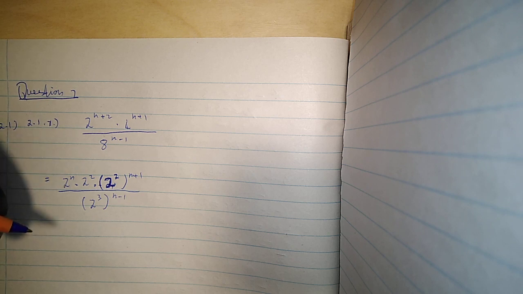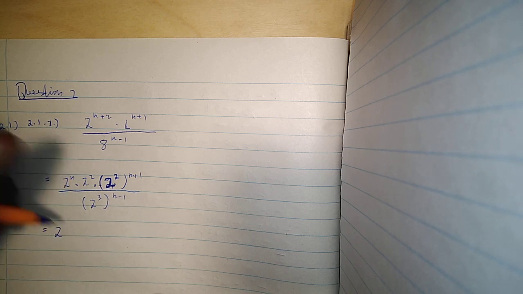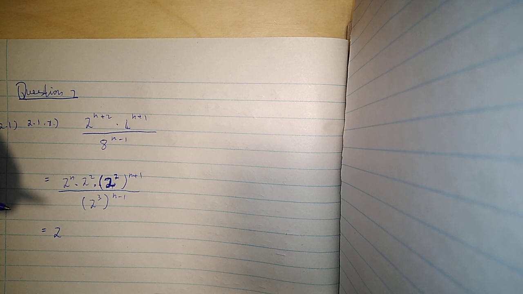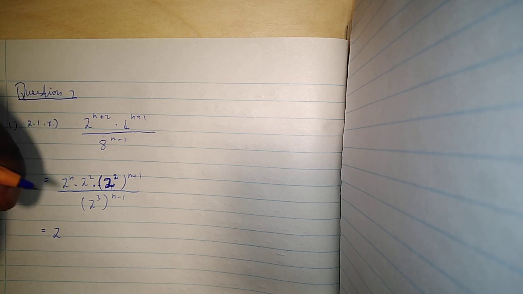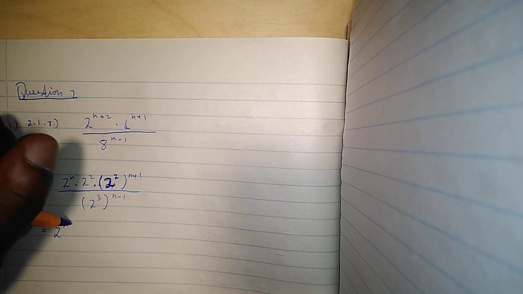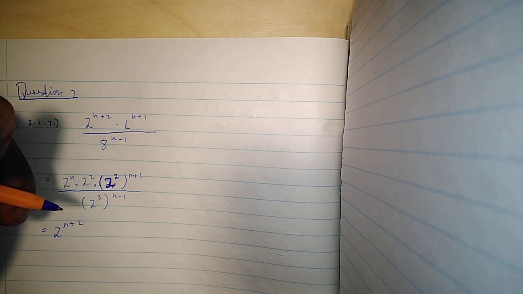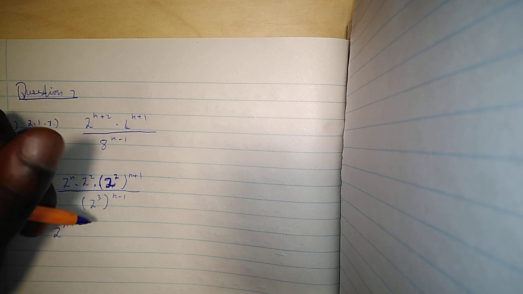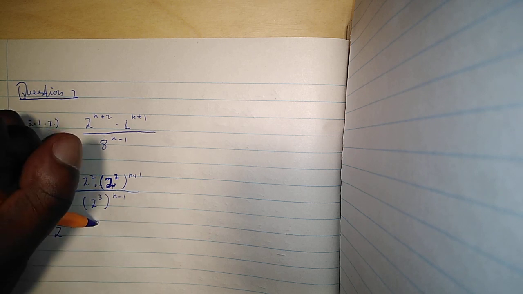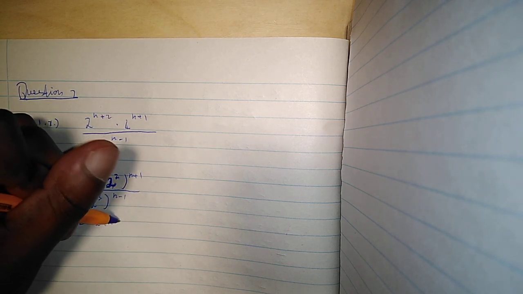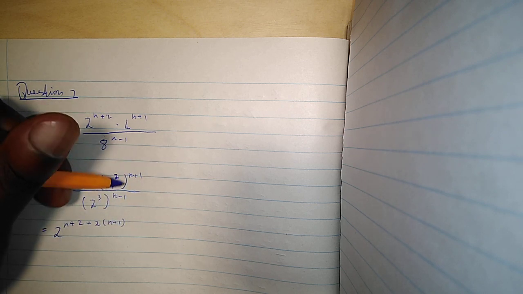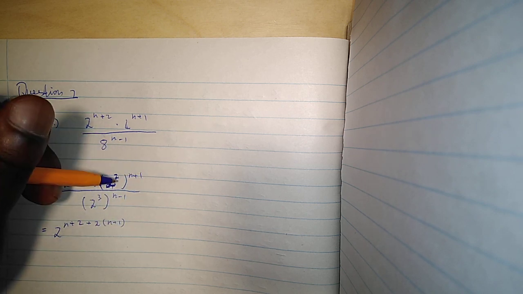And now you just apply the exponent rules: if the bases are the same, you add the exponents for multiplication, and you subtract for division. So it's going to be n plus 2 because they are multiplied. And then it's going to be plus 2 into n plus 1, because when there are brackets, you use multiplication.